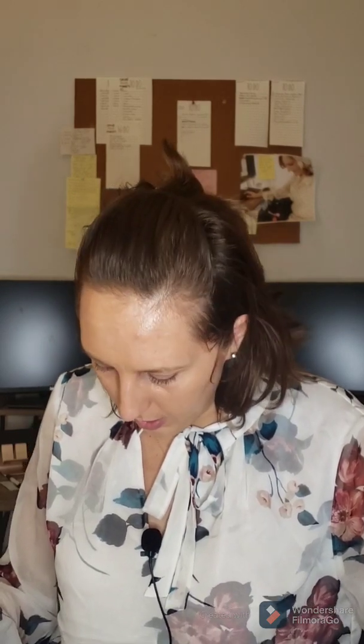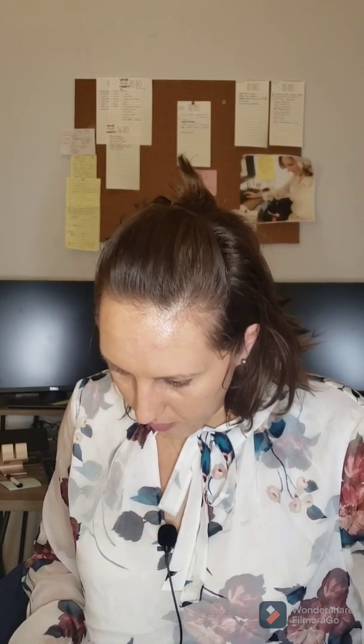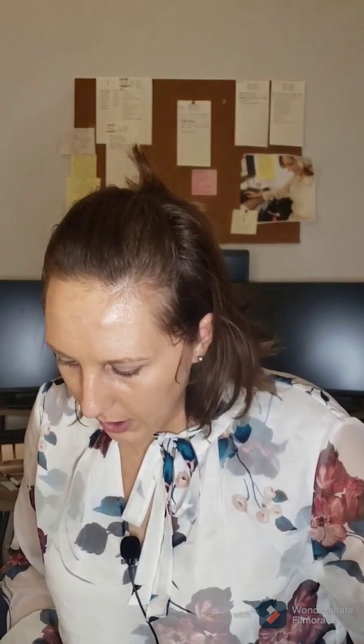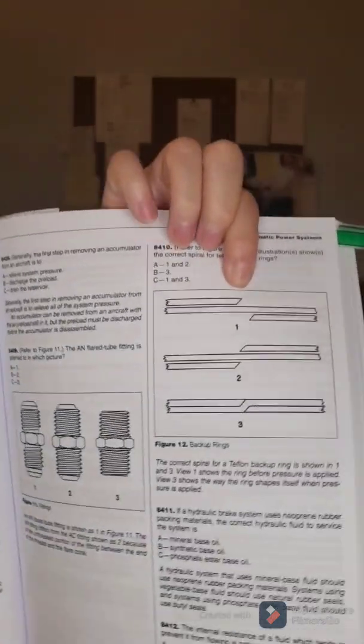Question: refer to figure 12. Which illustration shows the correct spiral for Teflon backup rings? Answer: 1 and 3. That's the top and bottom one.